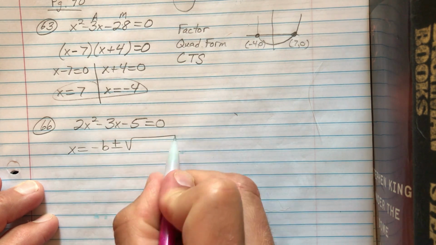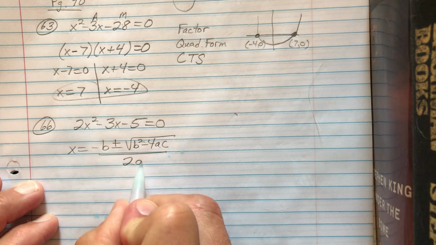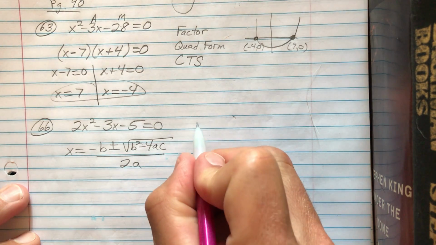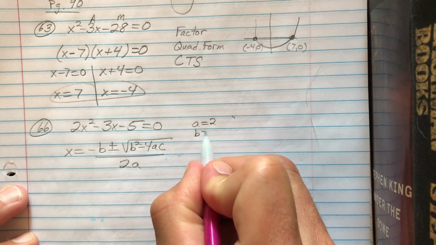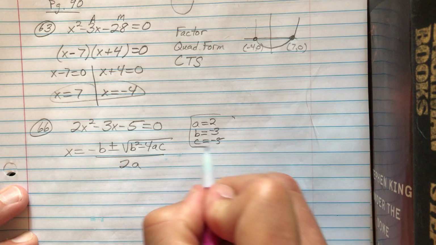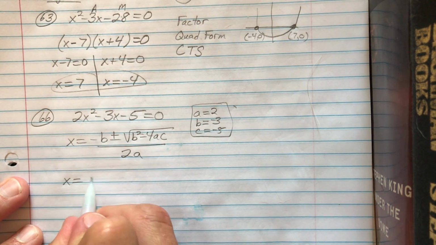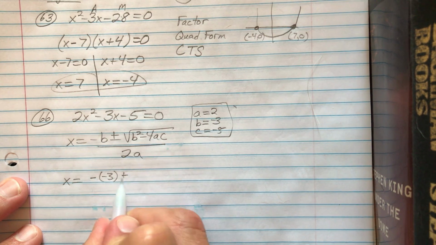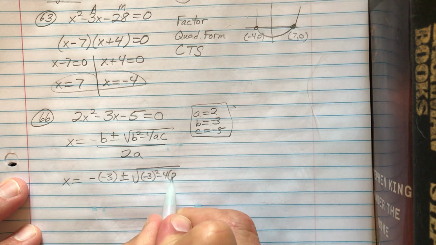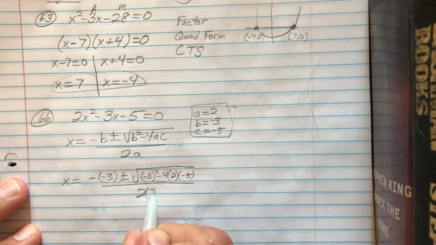x equals negative b plus or minus the square root of b squared minus 4ac, all over 2a. So a is in front of the x squared. a is 2. b is in front of the x, so it's negative 3. And c is negative 5. So we're going to take these three numbers and plug them in. It'll say negative negative 3 plus or minus radical negative 3 squared minus 4 times 2 times negative 5, over 2 times 2.